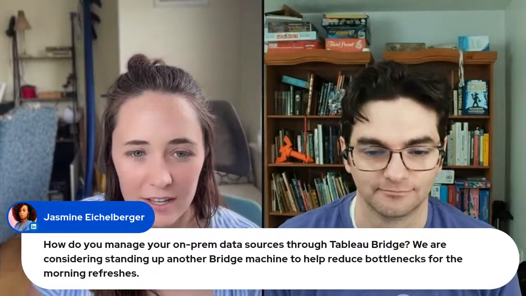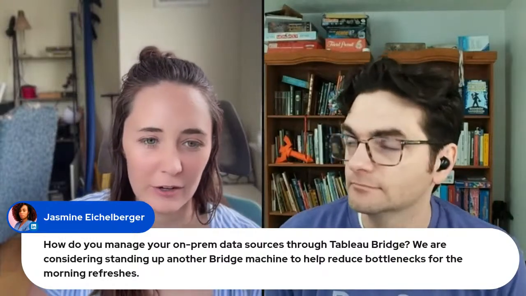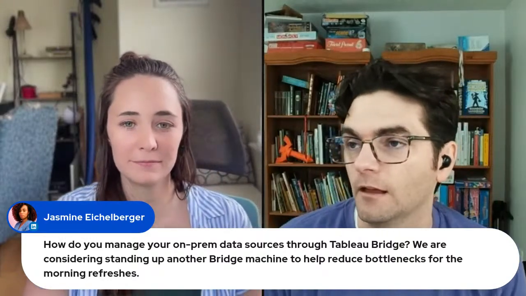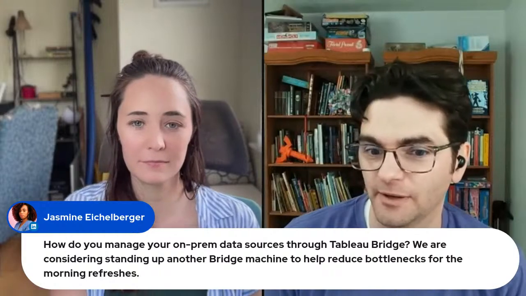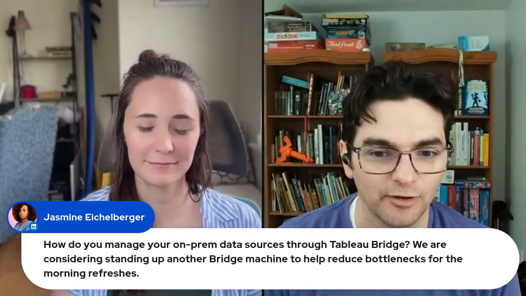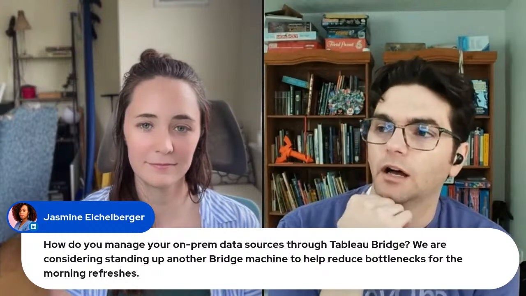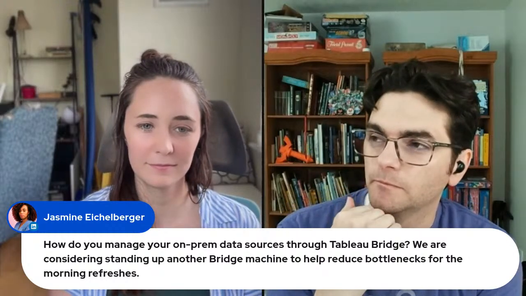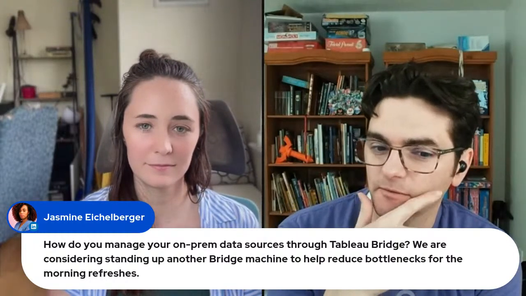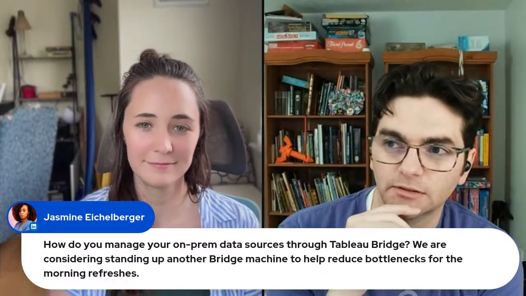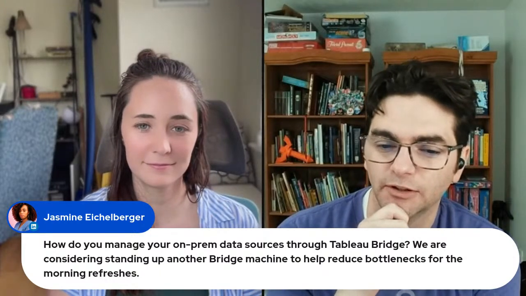We are considering standing up another Bridge machine to help reduce bottlenecks for the morning refreshes. I unfortunately won't have a lot of feedback on this because we don't have it on-prem. We're doing everything through cloud things. Let me think if I have any insights on how that would work.